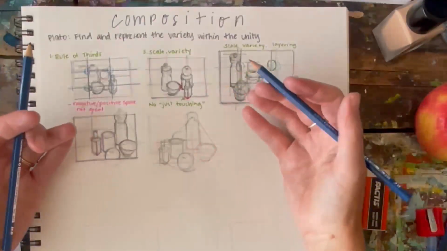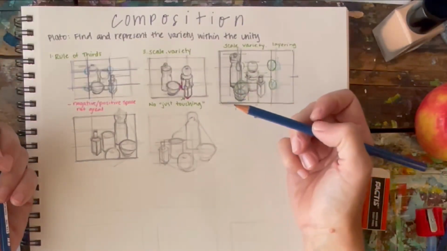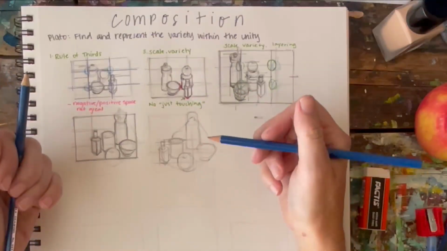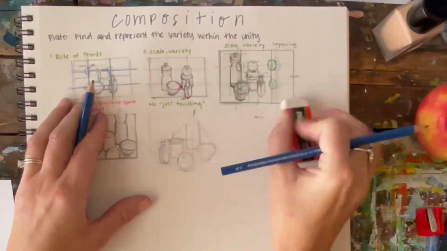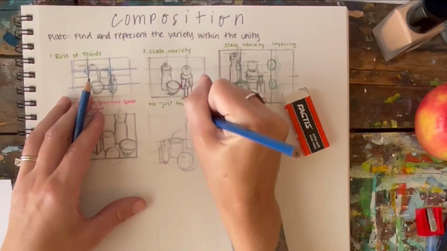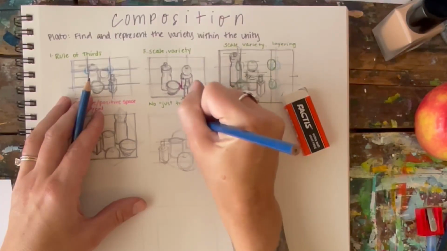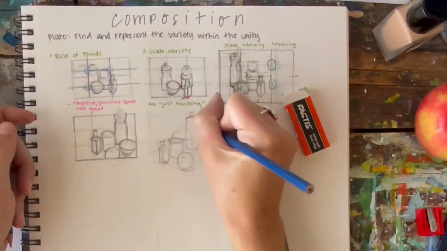Now, this is not a good thumbnail because I have not defined the outer limits of my paper, so I have not really planned out that composition very well. How about I make this into a vertical composition this time? I'm going to fix the top of the bottle here. Here we go.